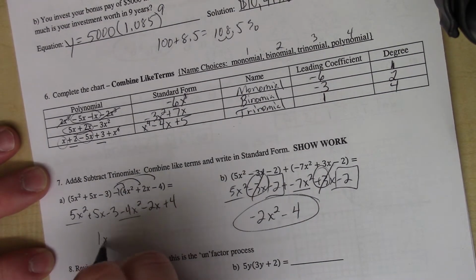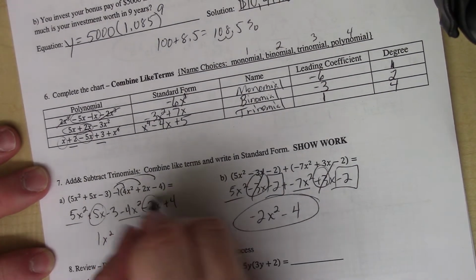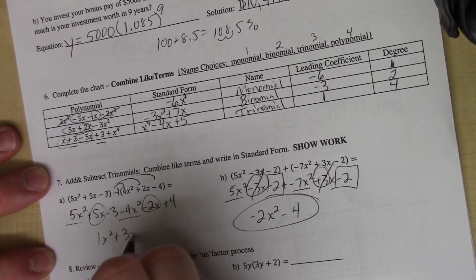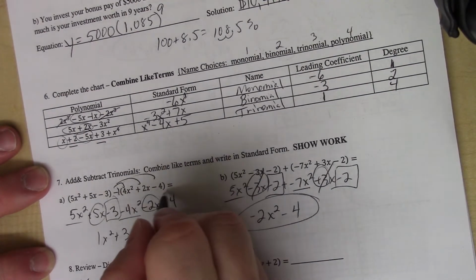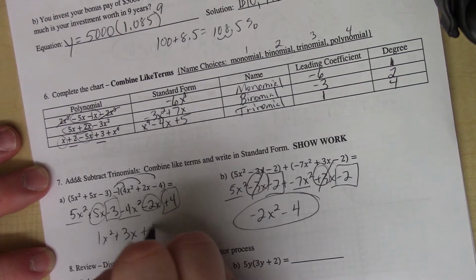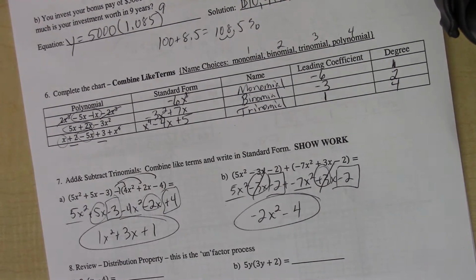Those two give me a 1x squared. A 5x minus a 2x gives me a positive 3x. And a negative 3 and a positive 4 gives me a positive 1. And there's my answer for that.